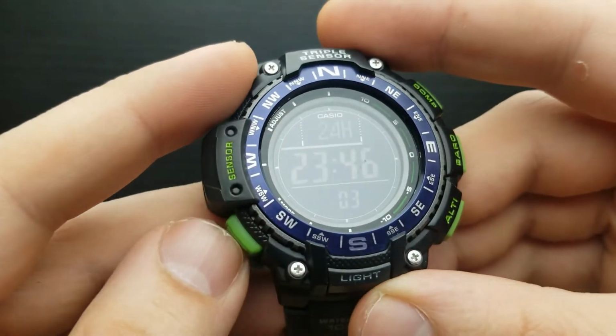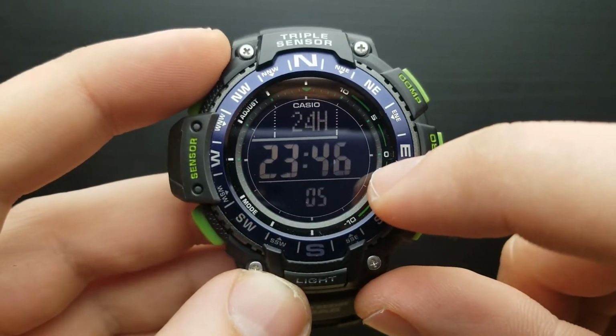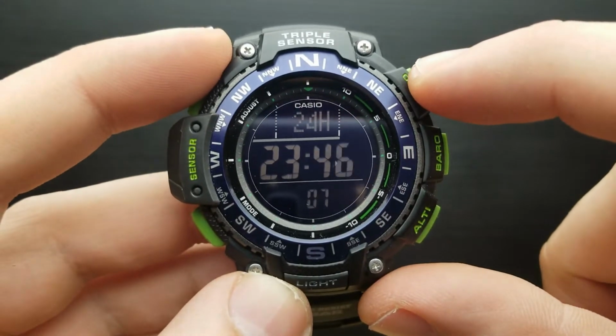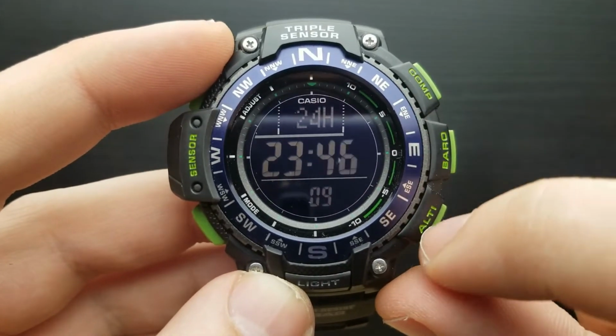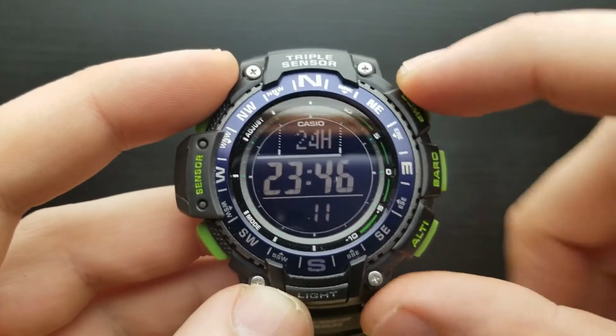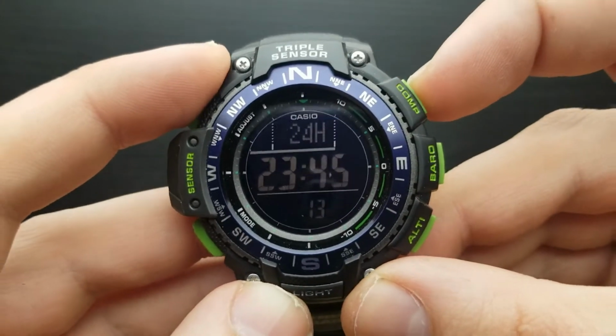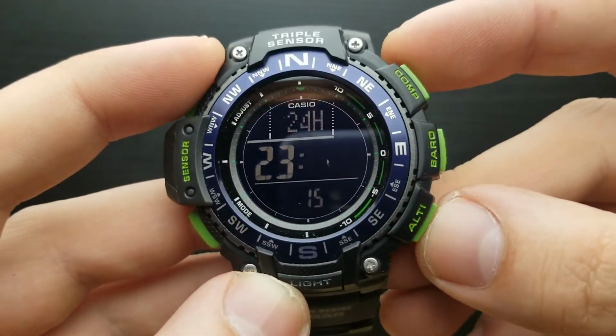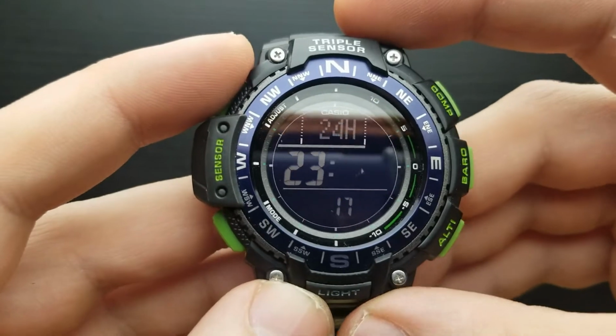Pressing the mode button gets us to setting the minutes value, and I can increase or decrease the value by pressing the altimeter or compass button. And it says on my clock over here, it's 48, so I'm gonna get it to 48.